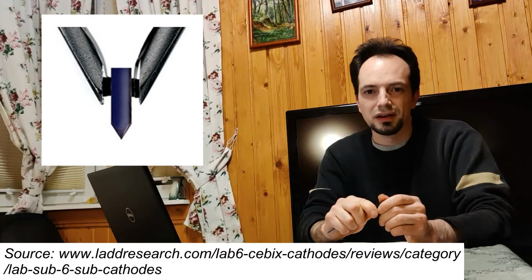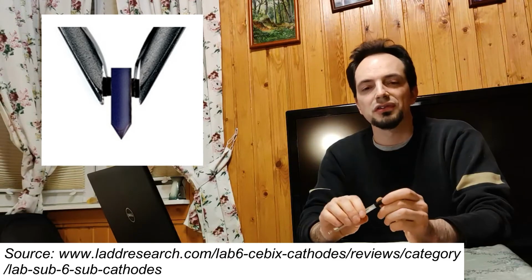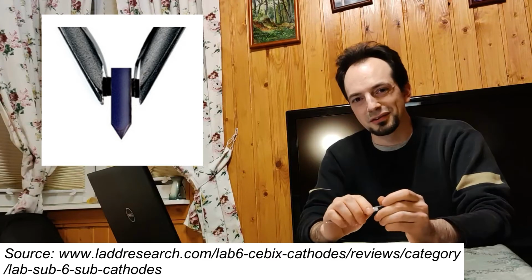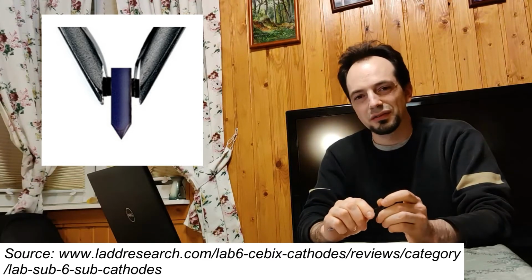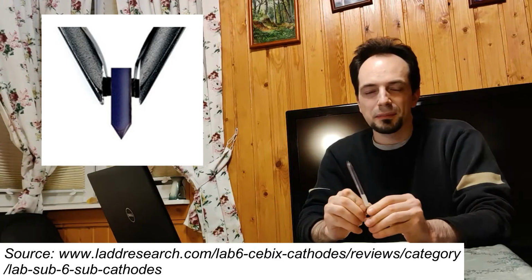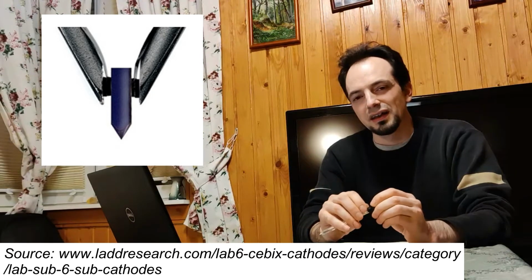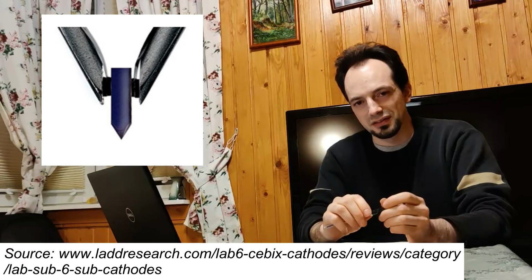So the next option is a lanthanum hexaboride crystal, which is also emitting electrons when heated, but to lower temperatures, and the shape of the crystal could be controlled better than the shape of the bent tungsten wire. So the quality of the beam is better in this case, but the bad thing about lanthanum hexaboride is that it reacts with oxygen, and vacuum control must be quite strict in this case.